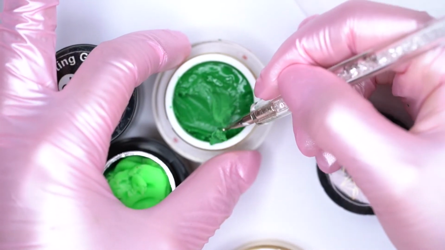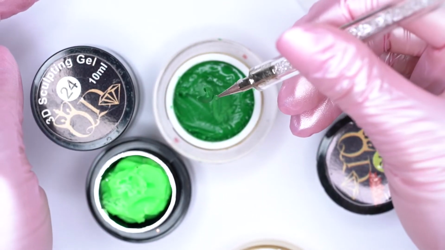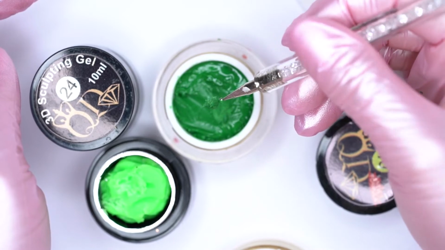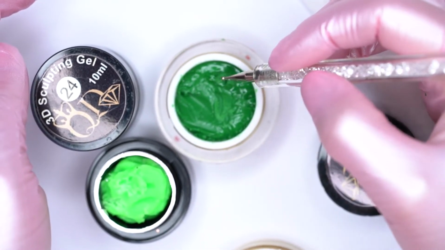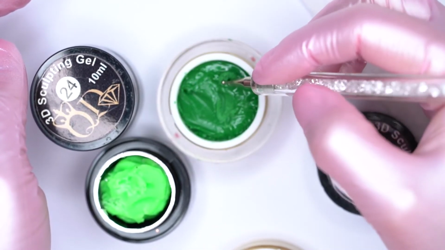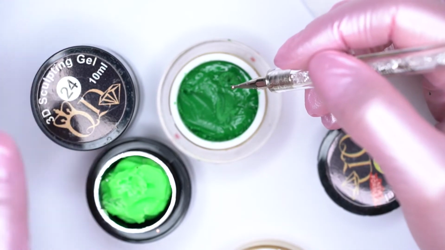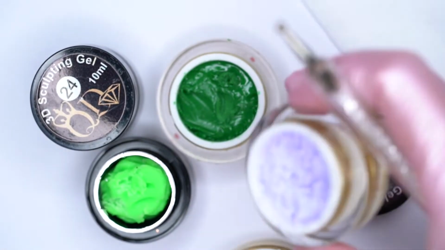So the shape, if you see it, it's soft, but it's not too hard and it's not too soft, it's in between, which makes it much easier and quite nice to work with because all the colors look more natural.